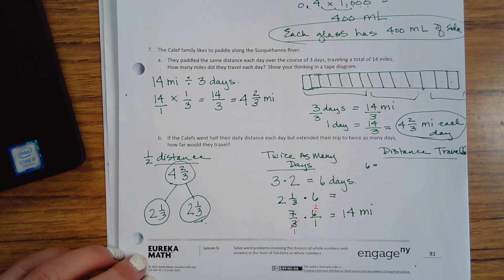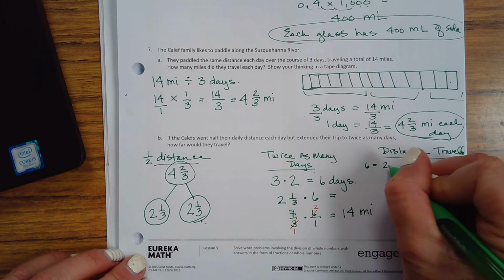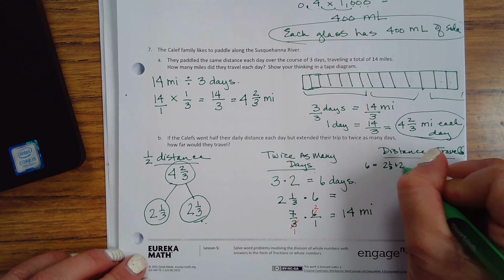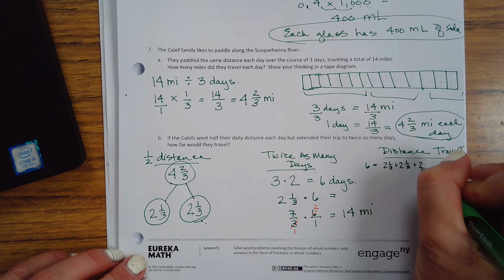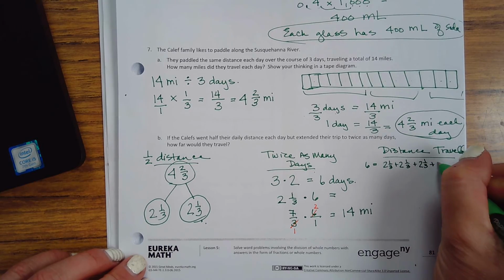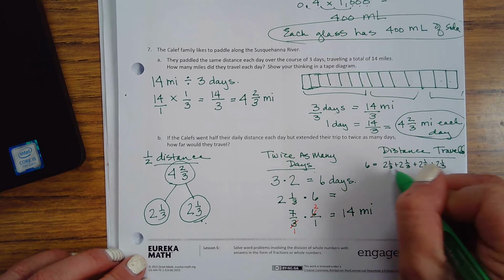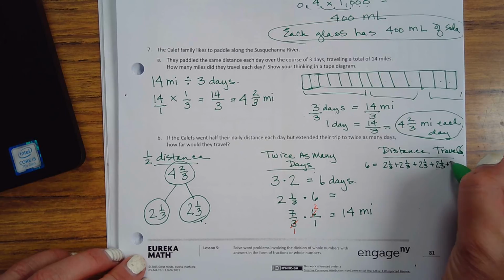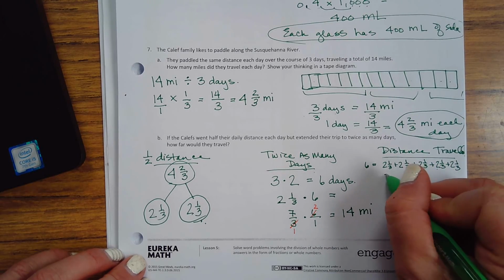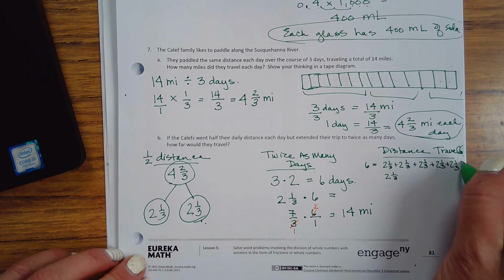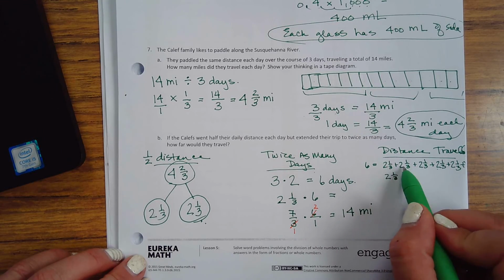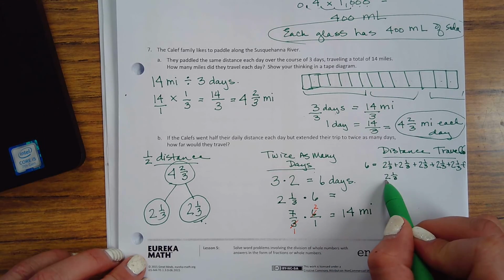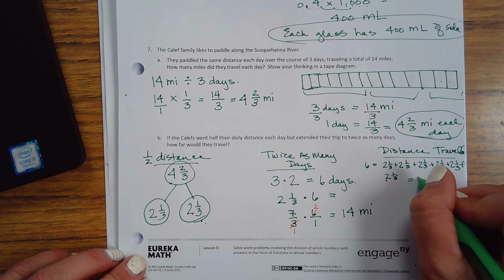Now, if you think about that, 6 days, and you went 2 and 1/3 six times, 1, 2, 3, 4, 5, 6. So if you added it up, 2, 4, 6, 8, 10, 12.